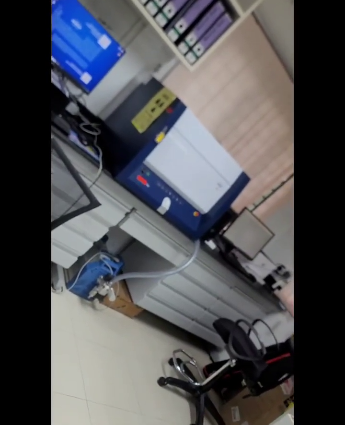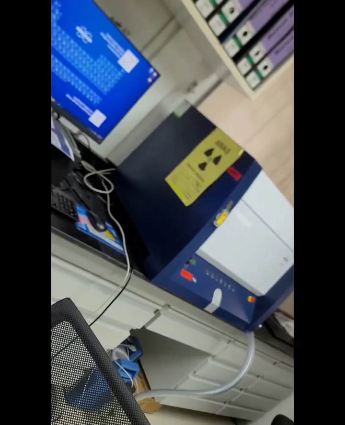XRD will provide us a spectrum or chart. This spectrum shows either sharp peaks or broad peaks. If the spectrum has sharp peaks, that refers to crystalline form, meaning the drug inside the sample is crystalline. Whereas if the sample has a broad peak, it's amorphous form. Okay, let's do it with you.